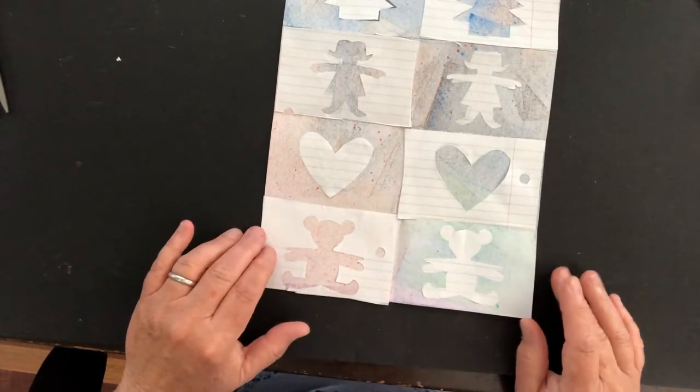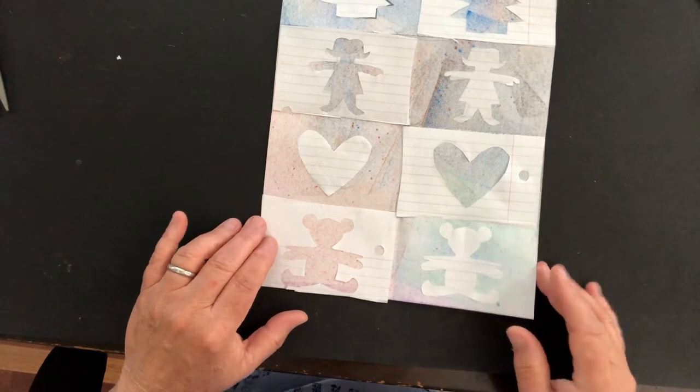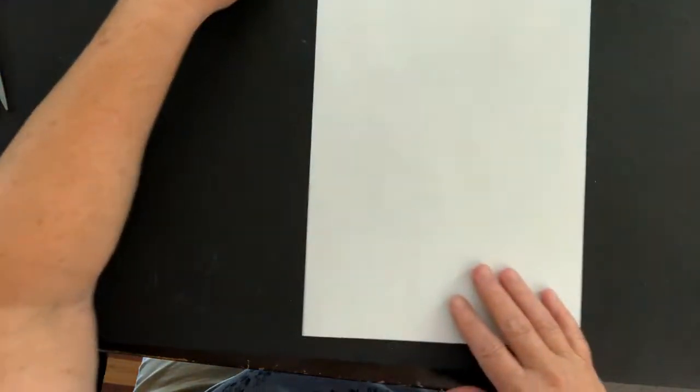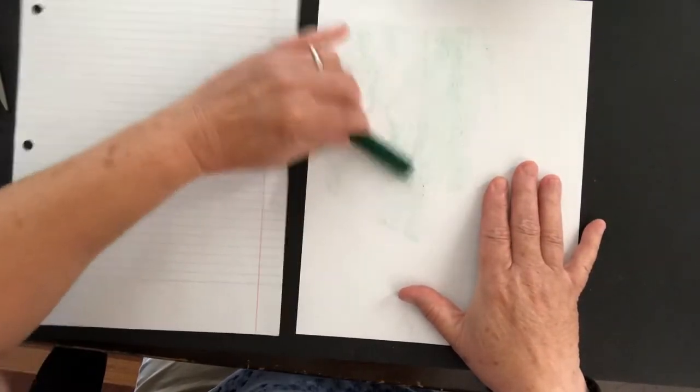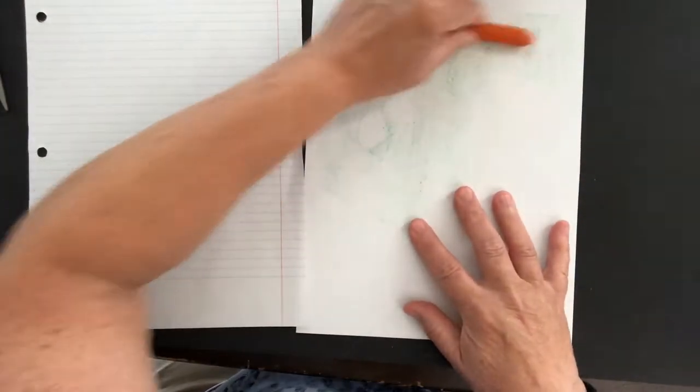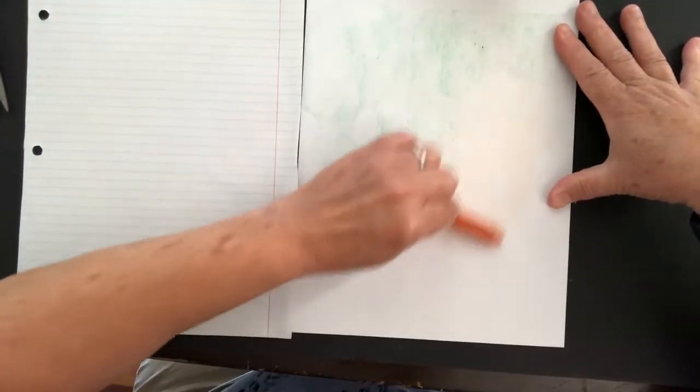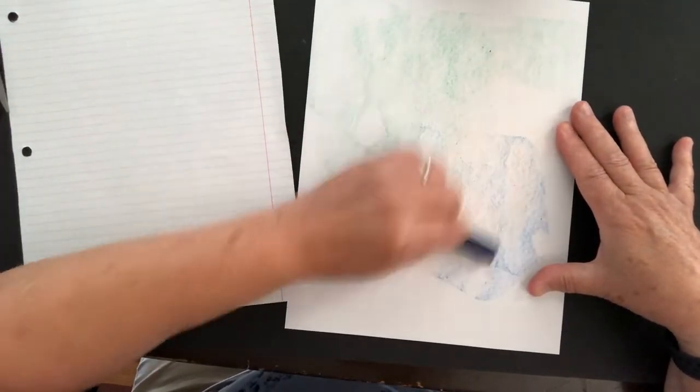So we're going to have some fun creating this. What we're going to need to do to create our project is have a piece of printer paper and a piece of notebook paper, or they can both be the same, but one, we're going to use our peeled crayons, or our sideways crayons, and we're just going to create color. I like to kind of mix my colors around just by pushing that side of that crayon, so you get lots of different color, okay?